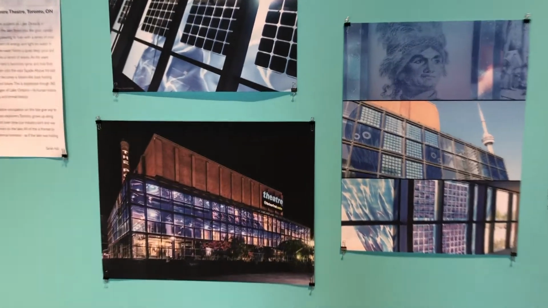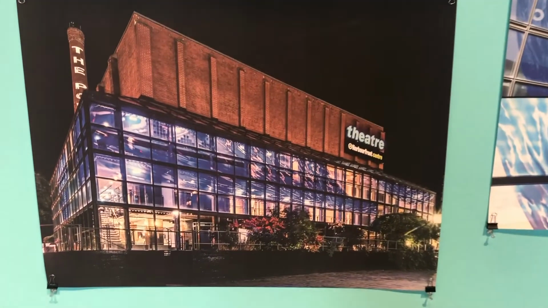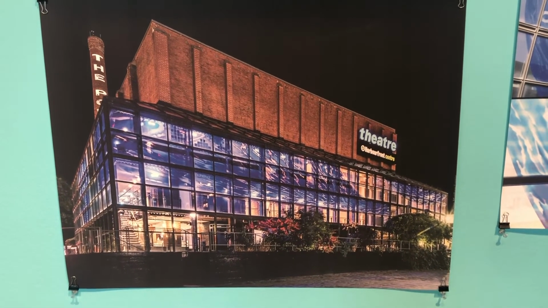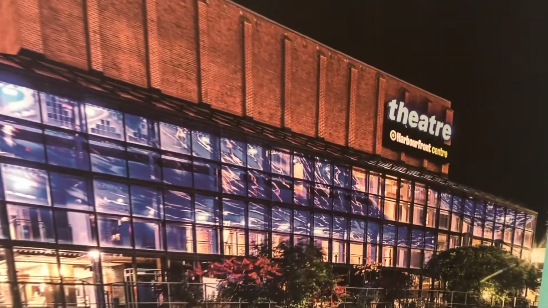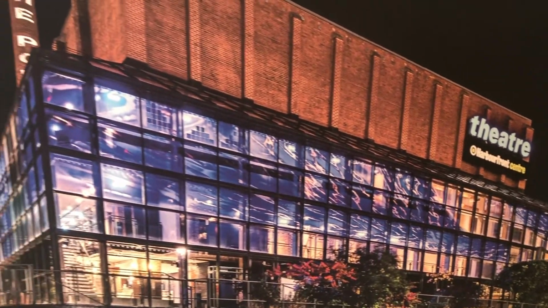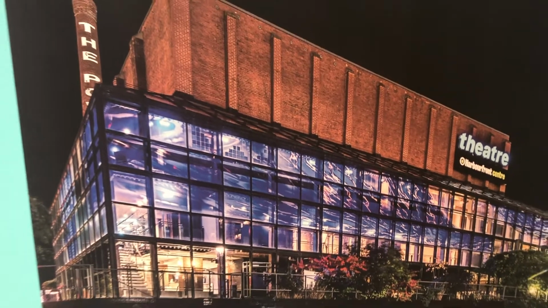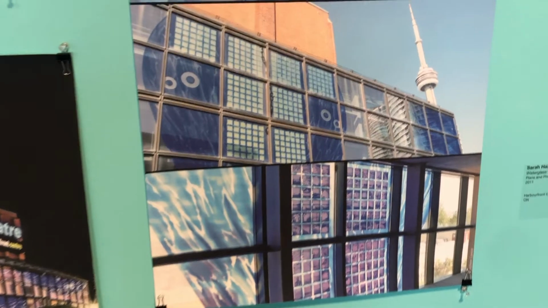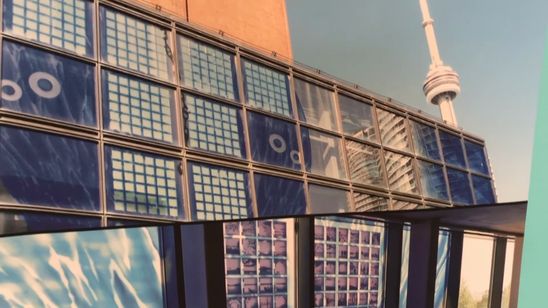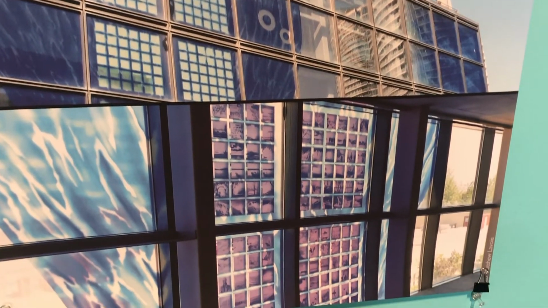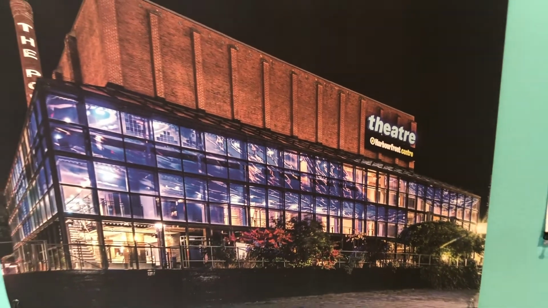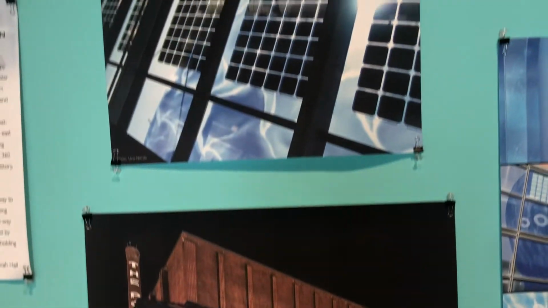This is the Harbourfront Centre's Theatre in Toronto. And the glasswork here is essentially a depiction of Lake Ontario. So you can see the waves crashing and moving, and it wraps all around the theater. It's a really beautiful piece. If you look closely at these photos, you can see that there are these tiny little squares that are integrated as part of the design. Those squares are solar panels, and so this piece is essentially generating green energy.